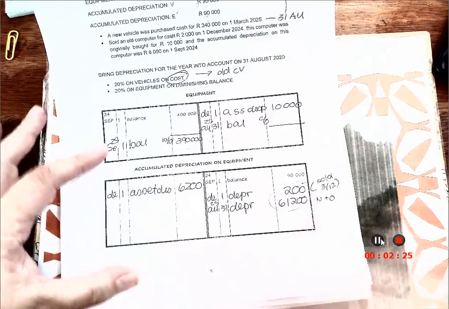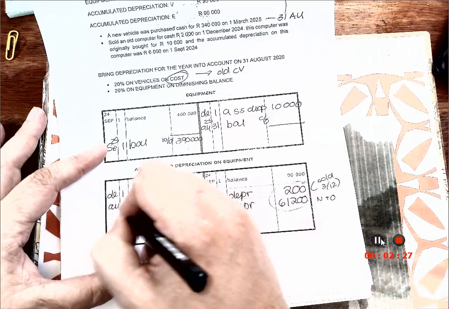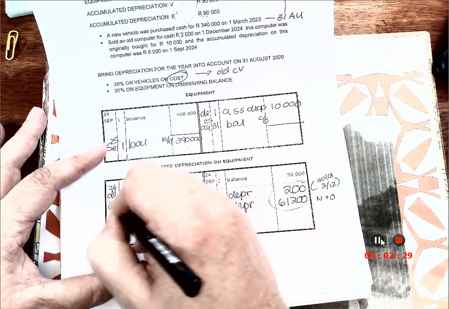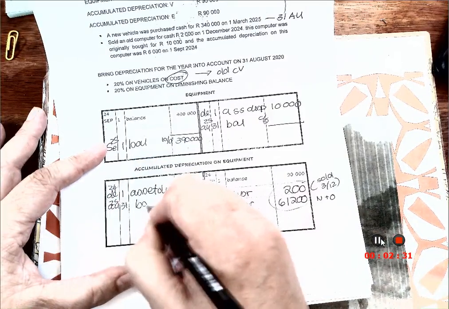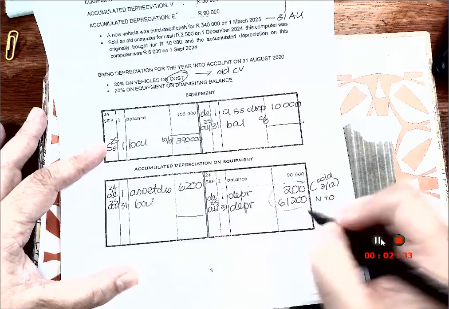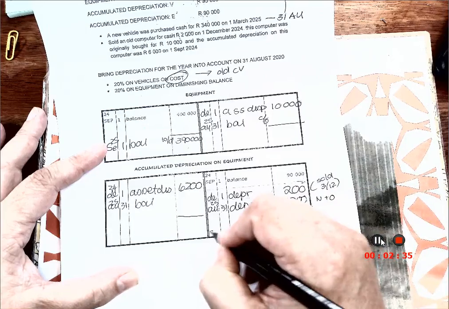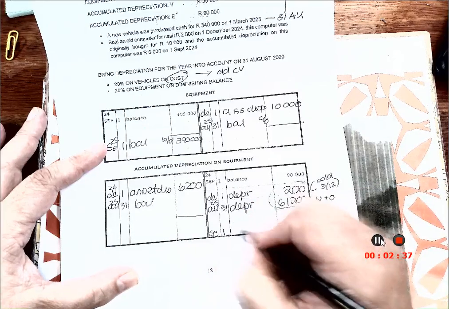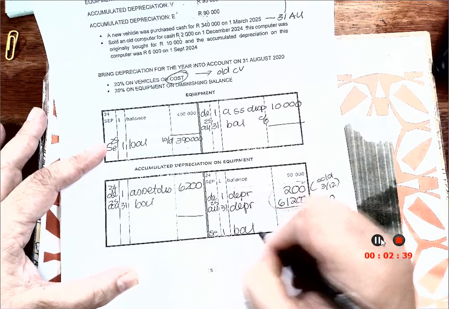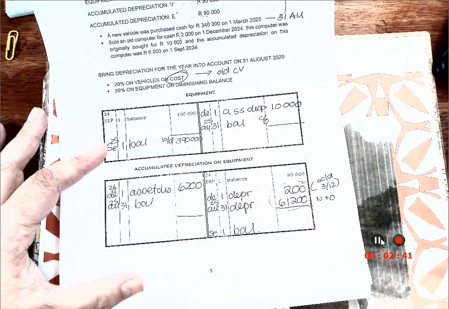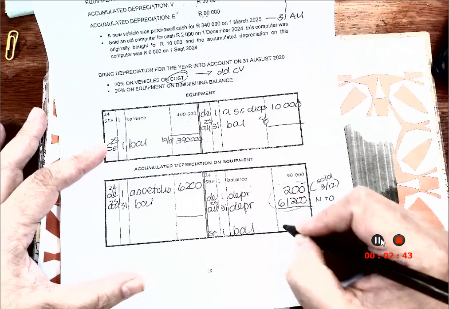And now let's balance. So I've got August 31st. Balance COBD. Anybody? 145,200.